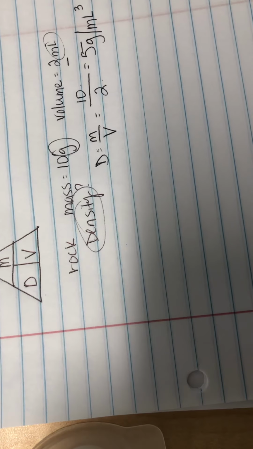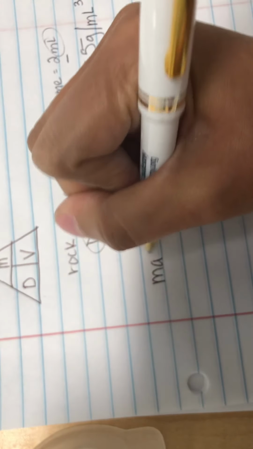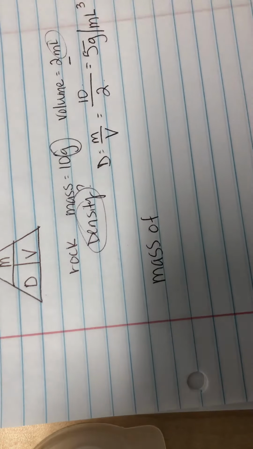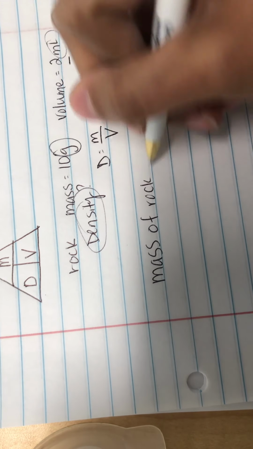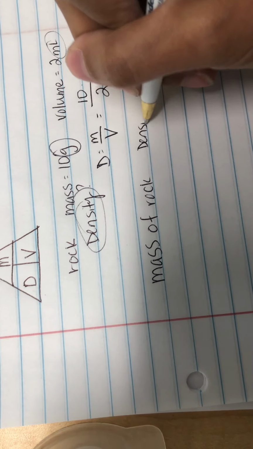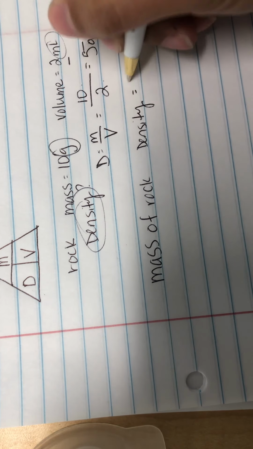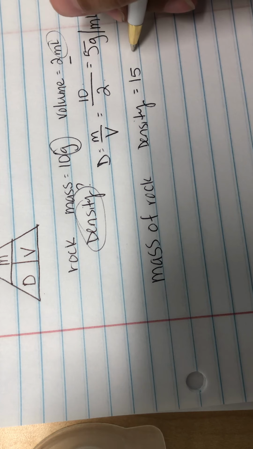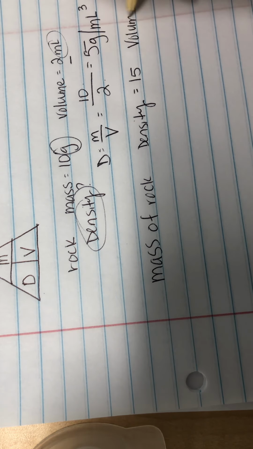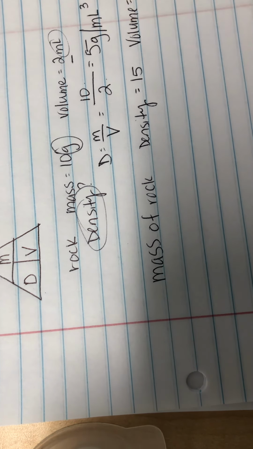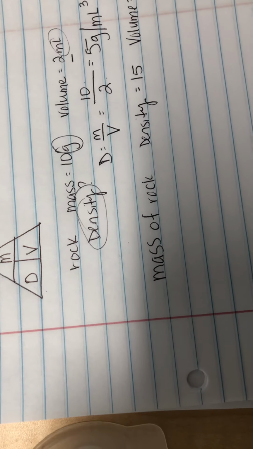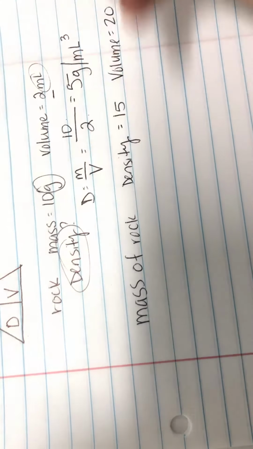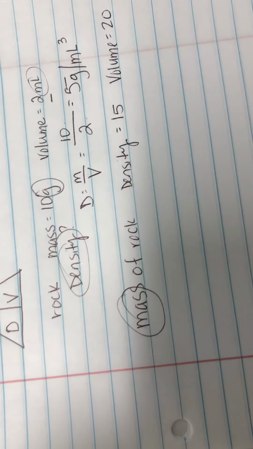Okay, now what if I want to find mass? So let's find the mass of a rock whose density is equal to 15 and its volume is equal to 20. Okay? Can you see that? There we go. There. Okay, so now it's asking for the mass.